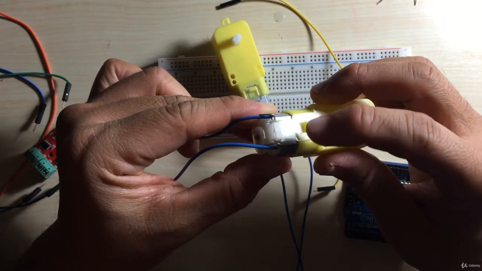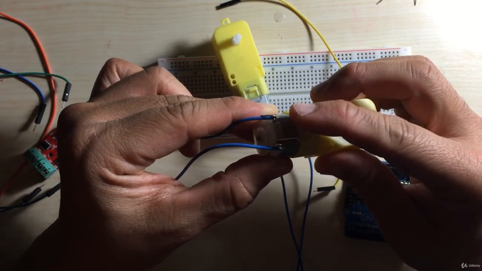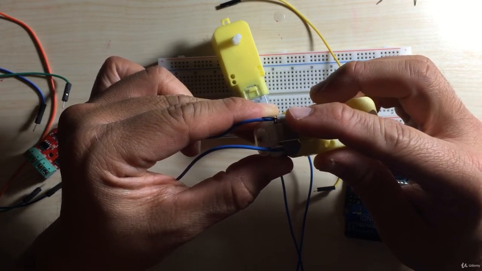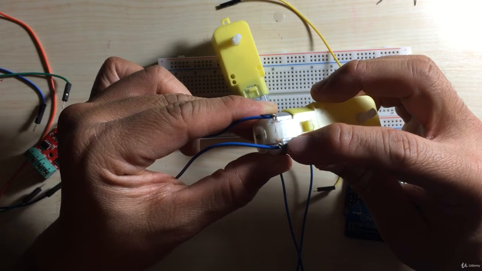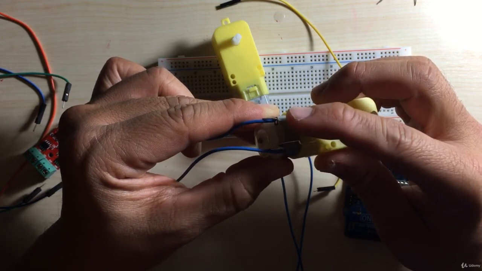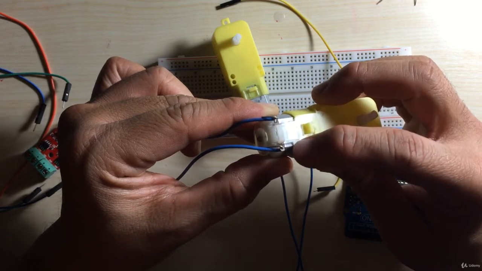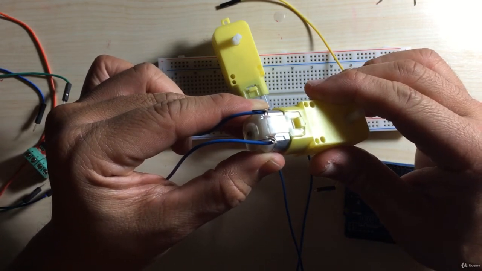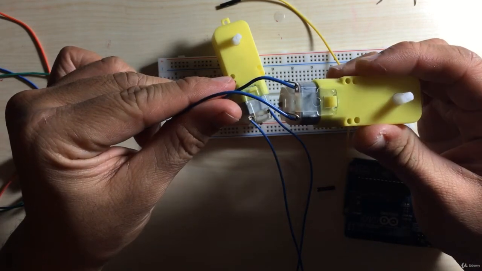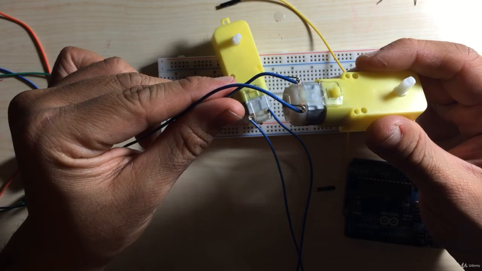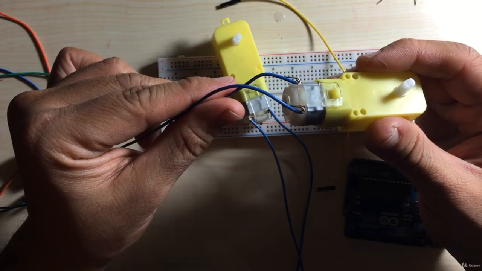This helps with back EMF and helps reduce noise on your circuit, smoothing out any irregularities in the voltage signal. But for now, we're just going to temporarily connect these wires for the purposes of demonstrating how our motor driver works.